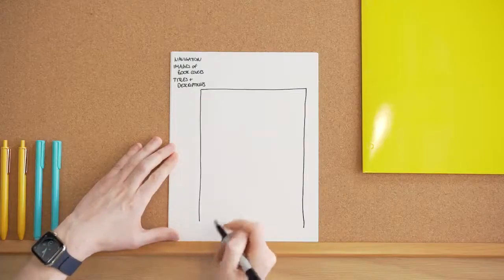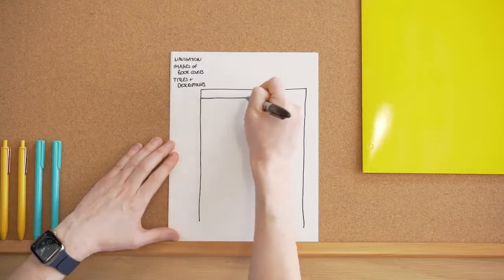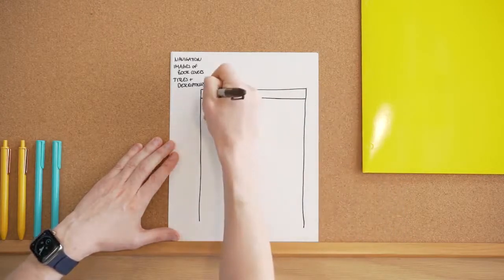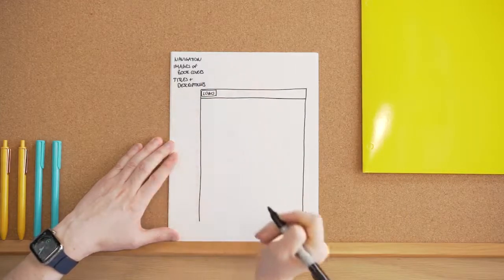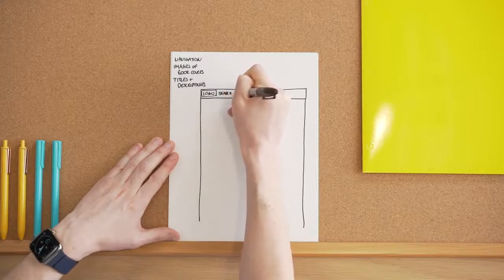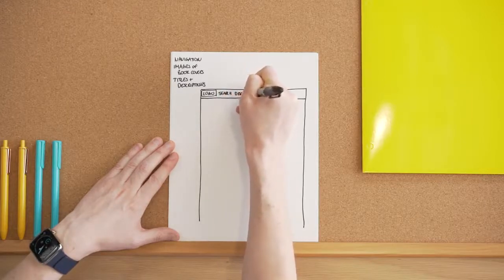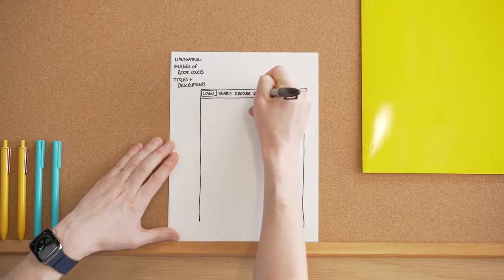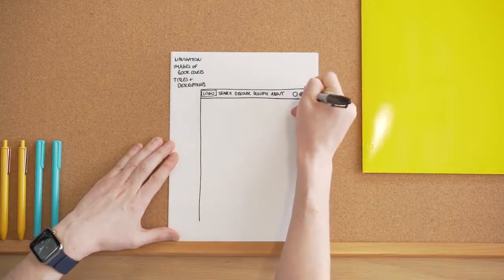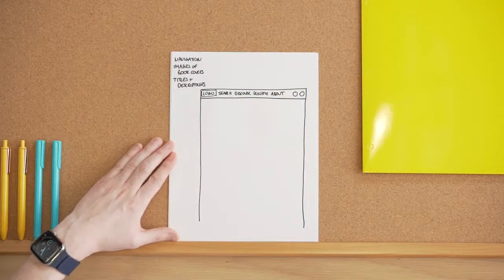For the header area of the homepage, I want to include a logo, a few key navigation buttons or links, and a hero image. So in the upper left-hand corner of my wireframe, I'll add a rectangle and the word logo to make this clear to myself or others who might review the wireframe. Next to the logo, I'll add links for search, discover, donate, and about pages, because those are important hyperlinks I need to include for a library-specific website. On the right side of the header, I'll add icons for account and cart.